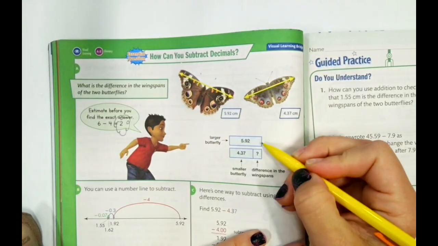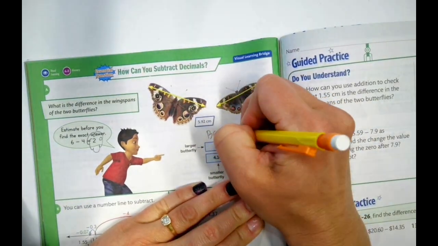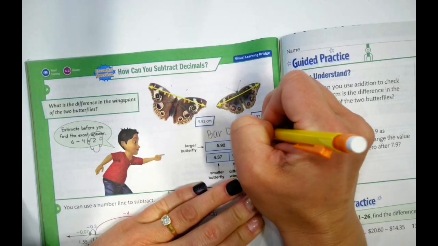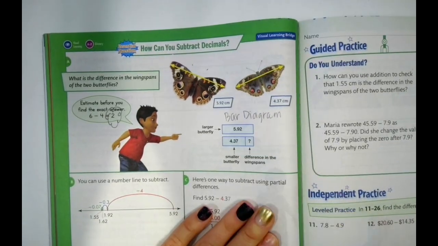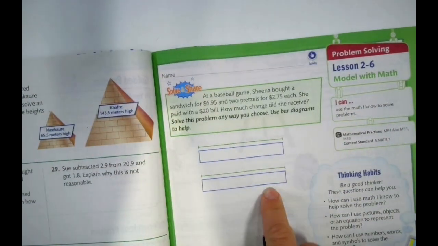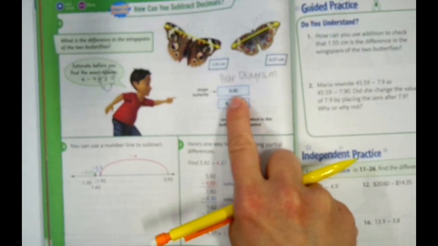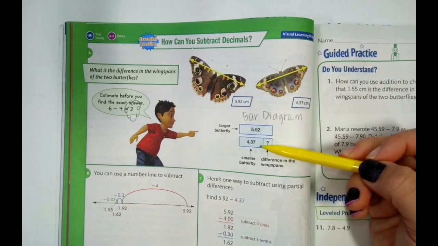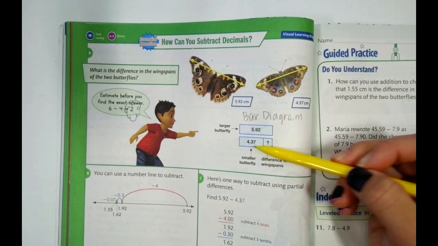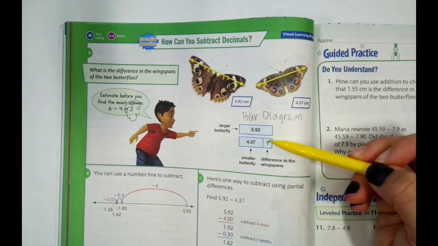He uses this diagram. This is actually called a bar diagram. I want you to write that down because the bar diagram is going to come up in lesson 2-6. They kind of place it here, but then they actually have you using it next. So this is the bar diagram, and it just basically says, here's the total, 5.92, on top. I know that this one is for 4.37, so there's got to be a little difference in the wingspans, which is here. This is like the missing amount of my bar.